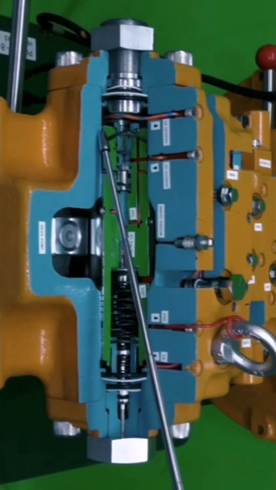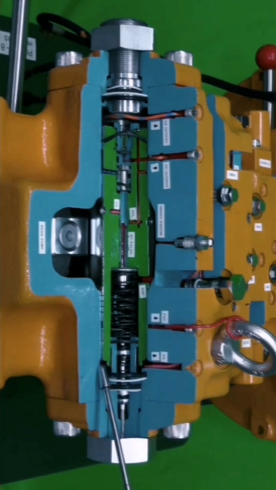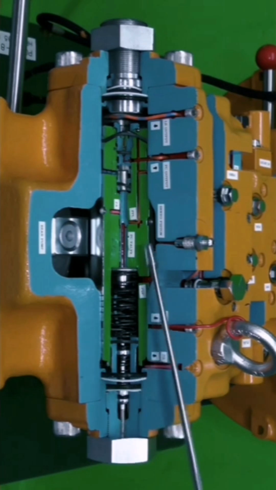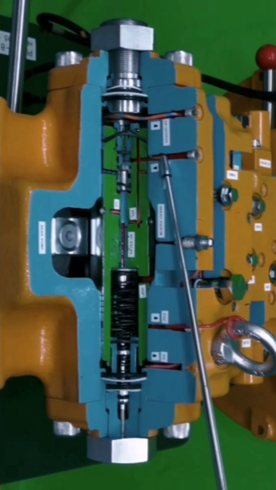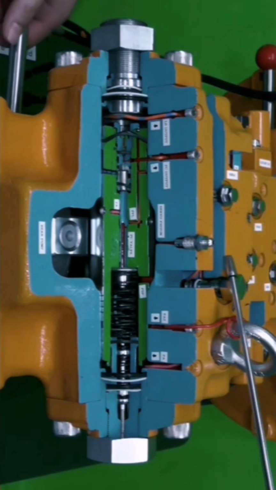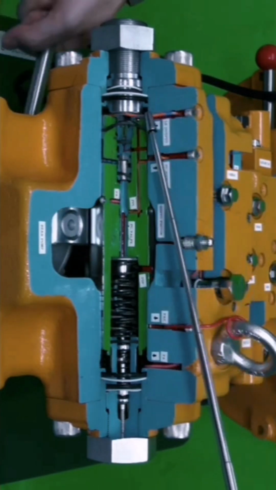This is the end with the larger area, and this is the end with a smaller area. The smaller end area is connected to the pump output pressure side through this port. The servo input pressure comes from the PC and LS valves and controls the servo piston position.